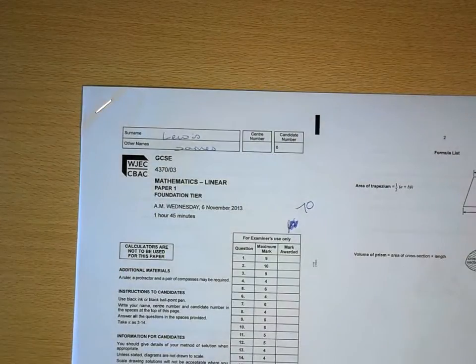Right then, James, 69 last time we did the paper one, which was really good. You're expecting a similar mark this time, so let's see how close you are.